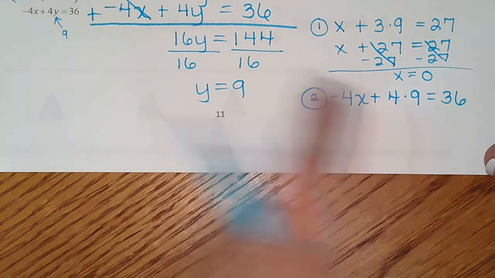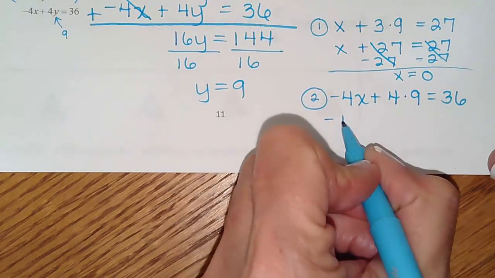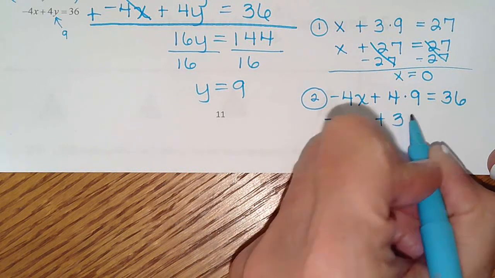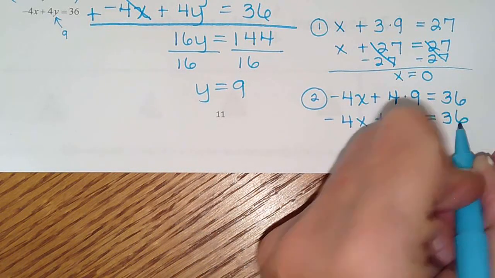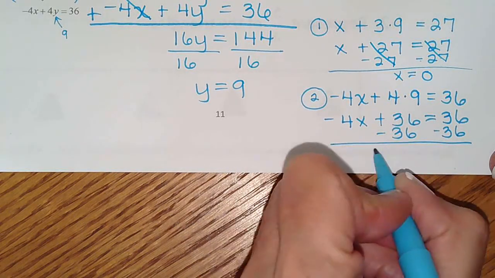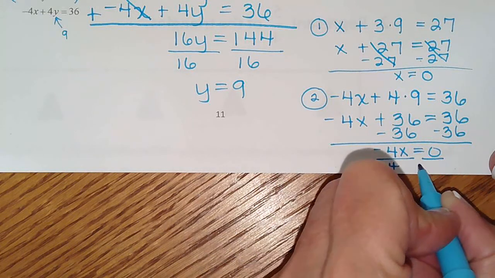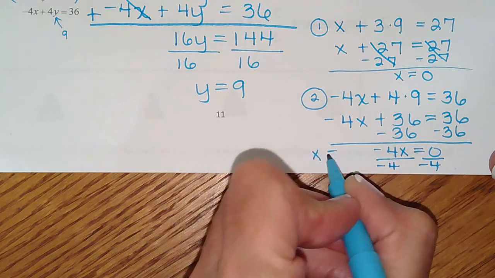So let's see. We put 9 in for y. That's what we found. So -4x plus 36 equals 36. -4x equals 0. X equals 0. Ding, ding, ding. So we have just shown that is the correct answer.